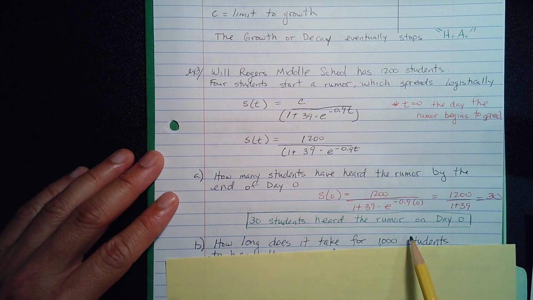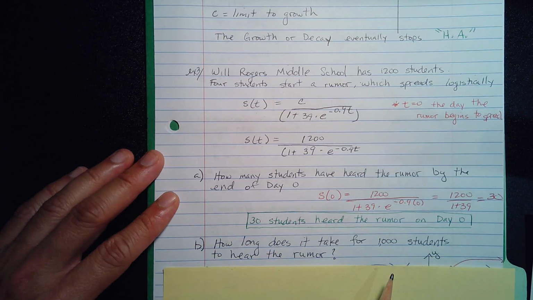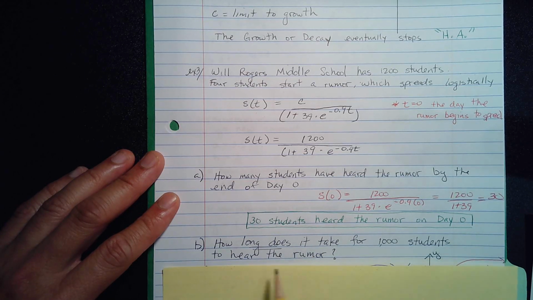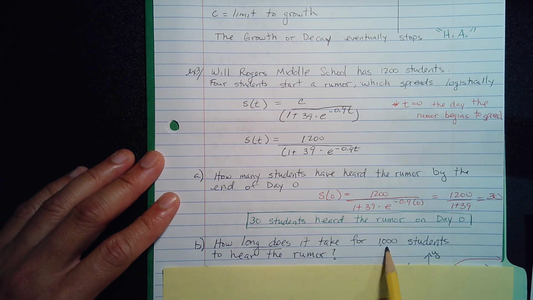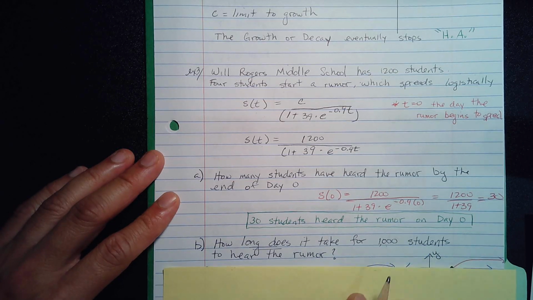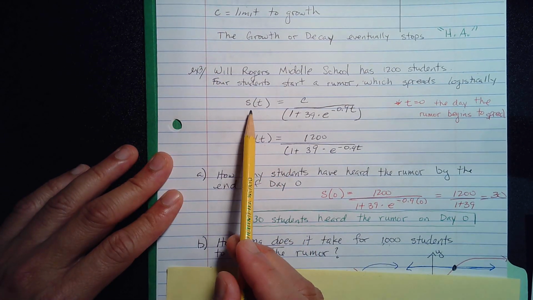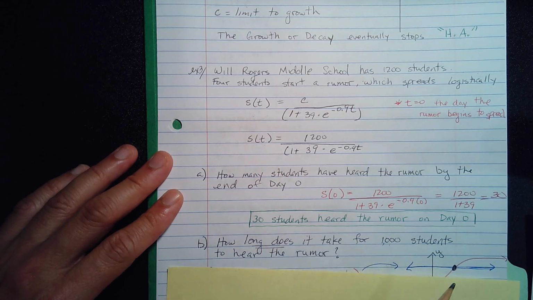That's your beginning day. Part B, how long does it take for 1,000 students to hear the rumor? Well, 1,000 is now the new amount. So 1,000 goes in for y, or S of t.